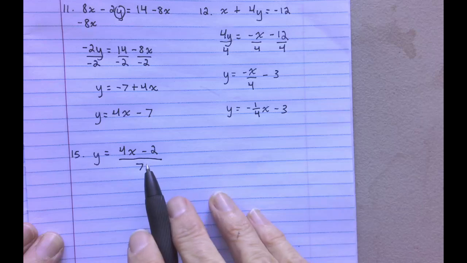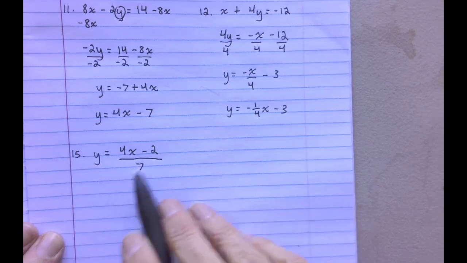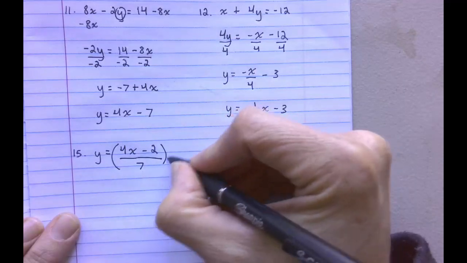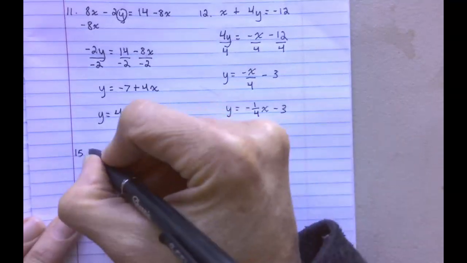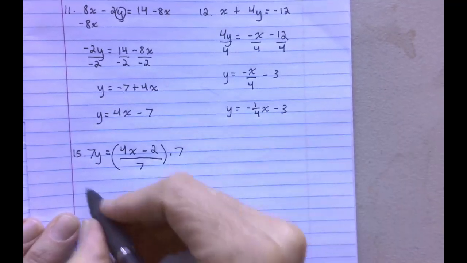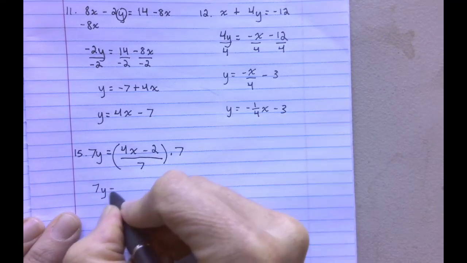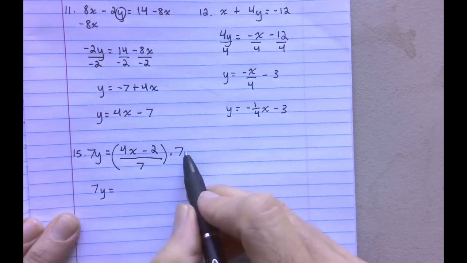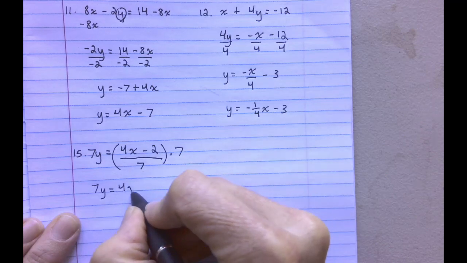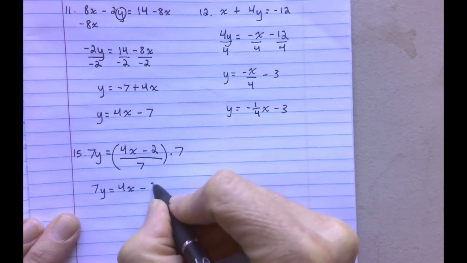I don't want any fractions. How do I undo that? I undo it by just multiplying both sides by 7. Right? And I will get 7y is equal to, and now these 7's undo each other. So 7y equals 4x minus 2.